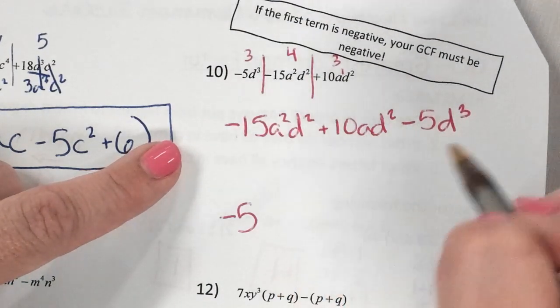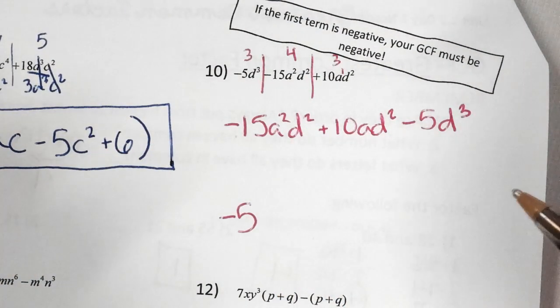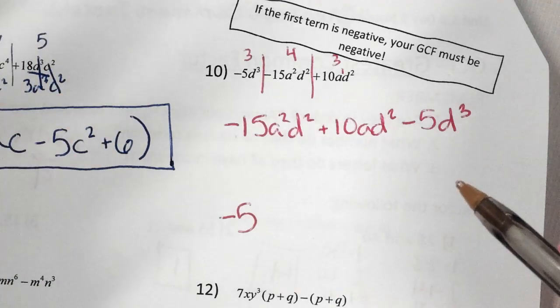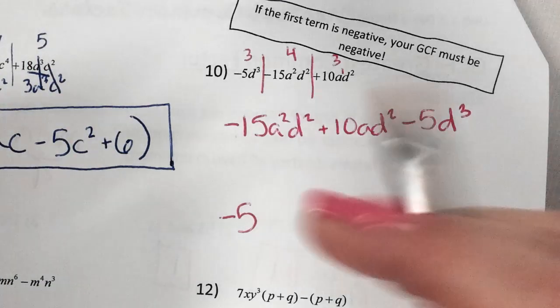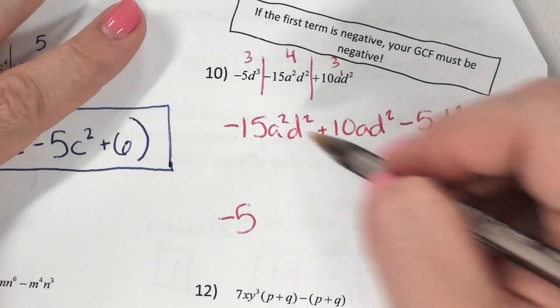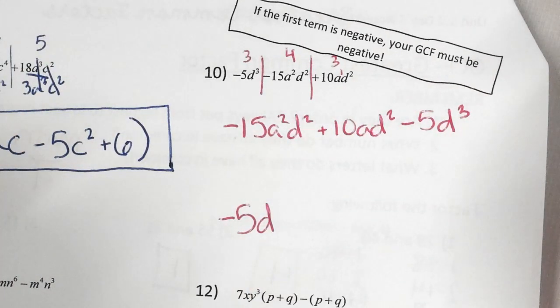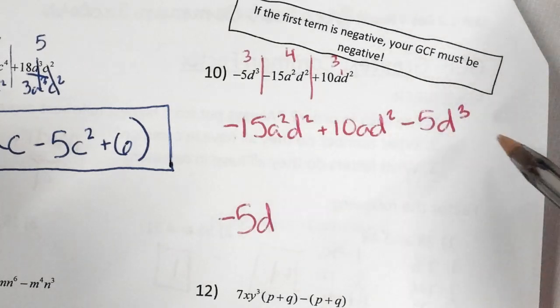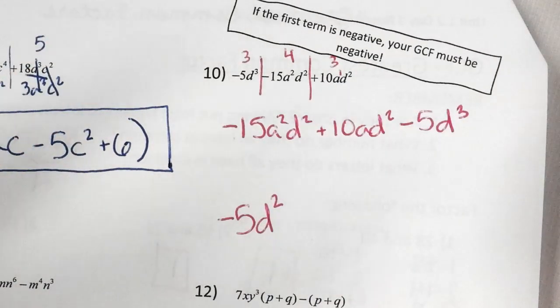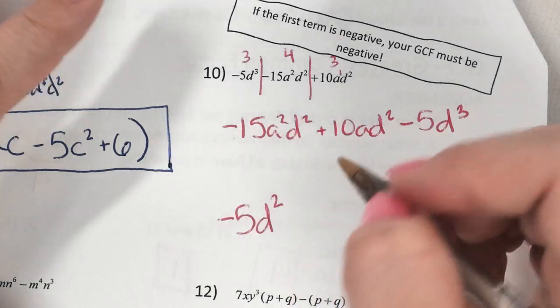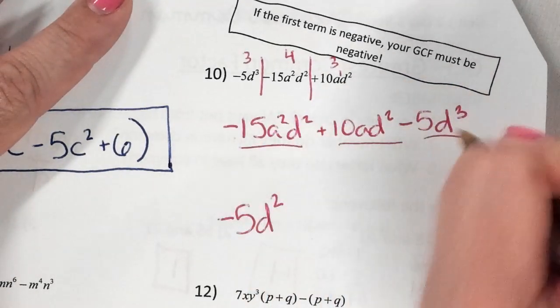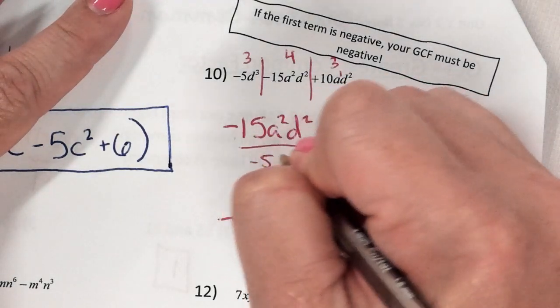Do all 3 terms have an A? No. So can I take an A out? No. They have to all have it. Yes, they do. So which one has the smallest exponent? Well, 2, 2, and 3, so we're going to take out negative 5d squared. So again, we divide it out because this is multiplication.